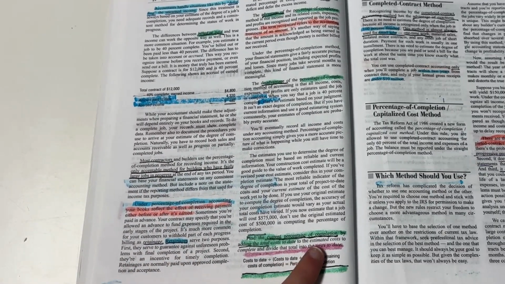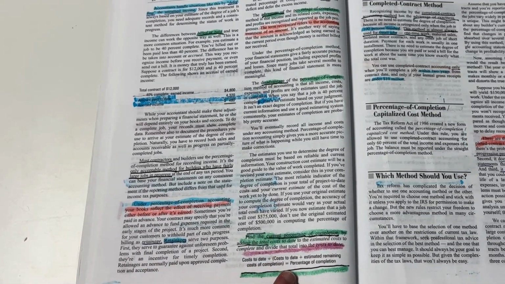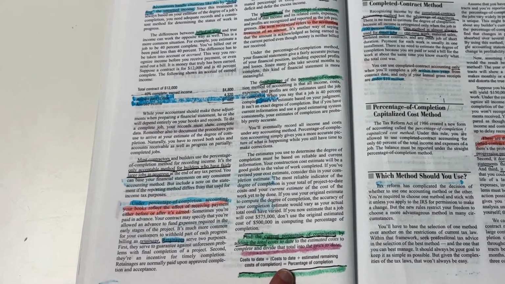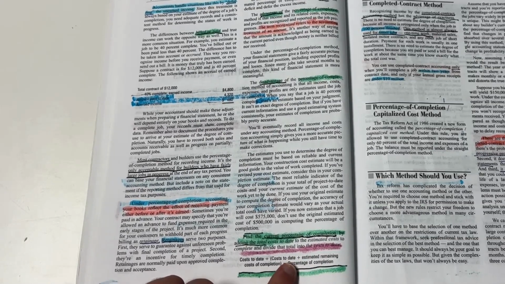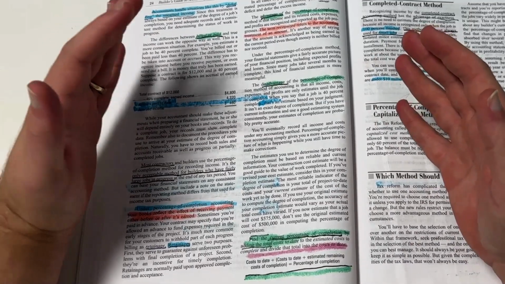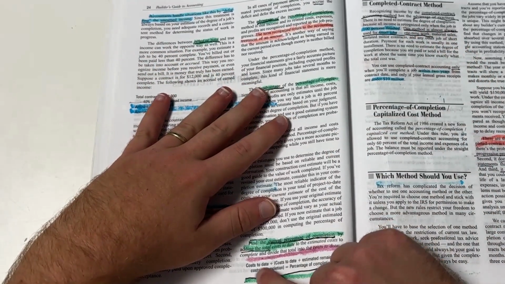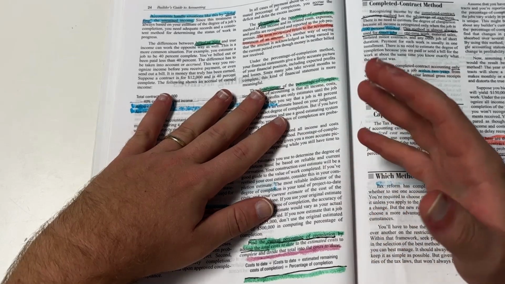Find the current percentage of completion by adding the total cost to date. So in the course, I go over how to use this ratio, and also they'll have questions that you have to figure out how to get the numbers to plug into this ratio. As simple as people make it seem, they're not going to be like, here's the cost to date, here's the estimated remaining cost of completion. They're going to make you work for that.